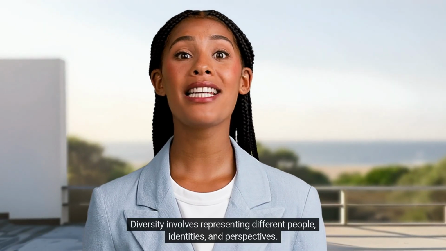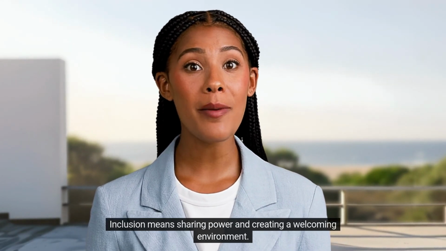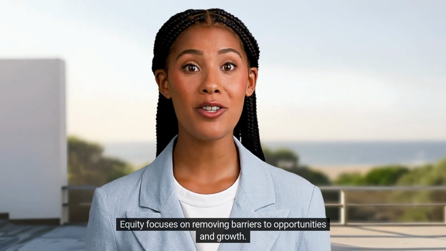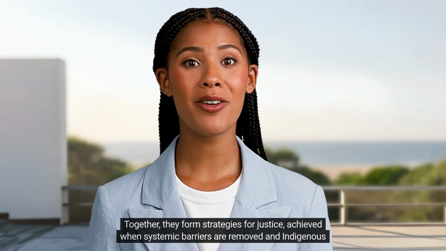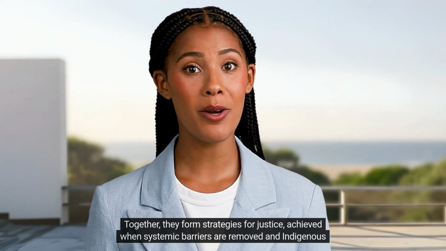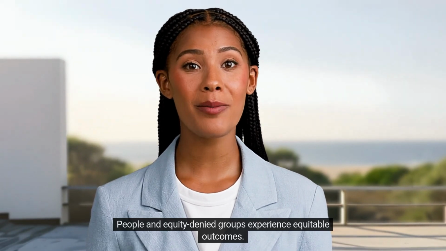Diversity involves representing different people, identities, and perspectives. Inclusion means sharing power and creating a welcoming environment. Equity focuses on removing barriers to opportunities and growth. Together, they form strategies for justice, achieved when systemic barriers are removed and Indigenous people and equity-denied groups experience equitable outcomes.